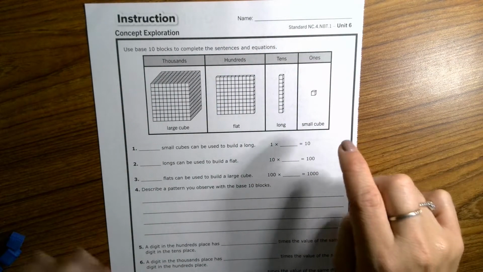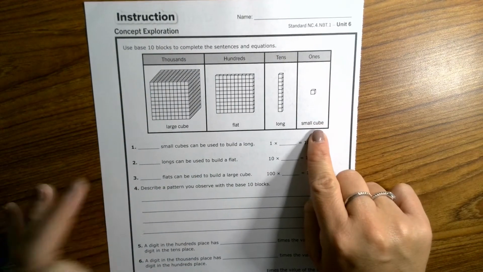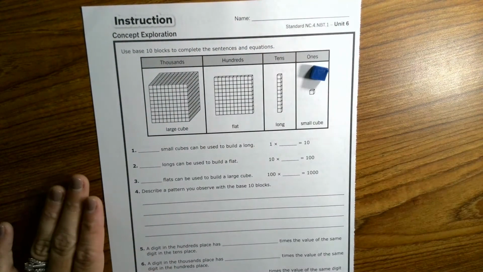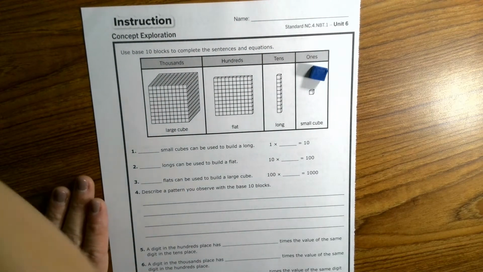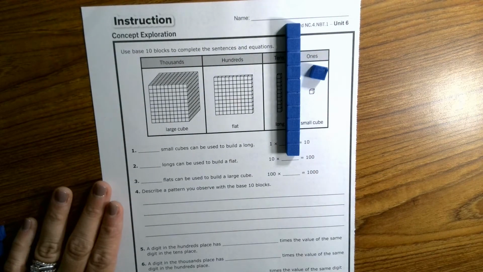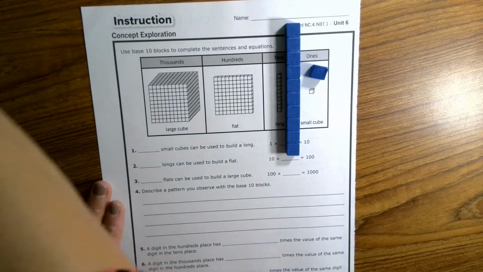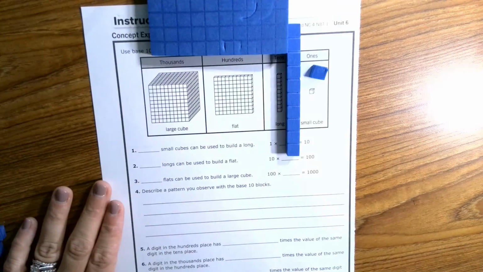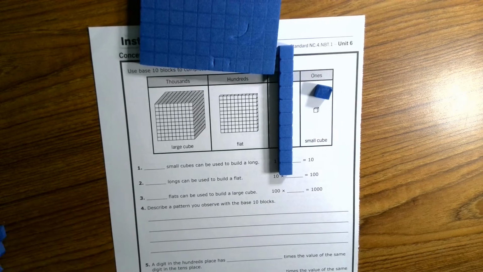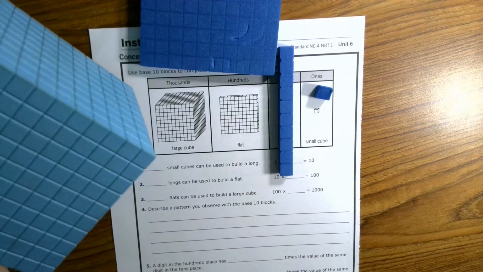So in the place value chart, you've got ones, and they're the small cube like this. You've got a tens rod, and it's a long rod that looks like that. You've got a flat, which represents 100, and it looks like this. And you've also got a large cube, which represents 1,000, and it looks like this, okay?